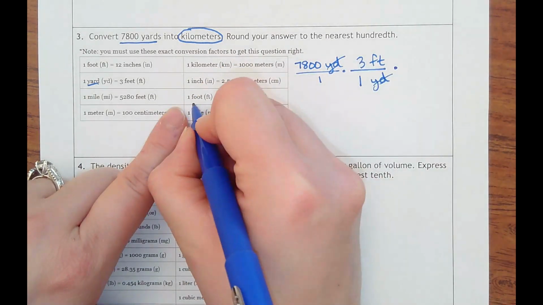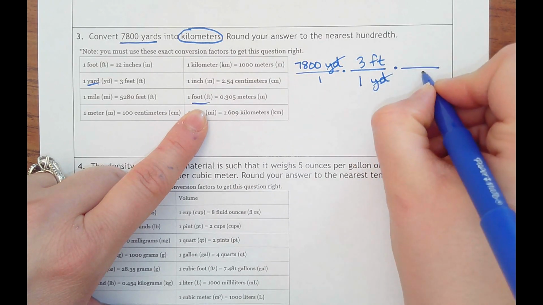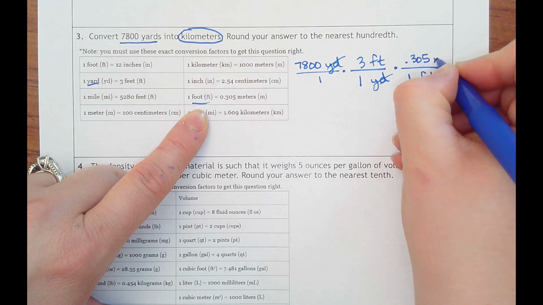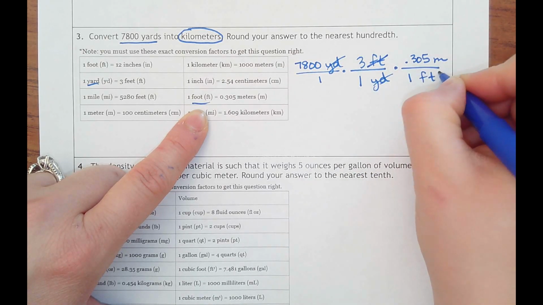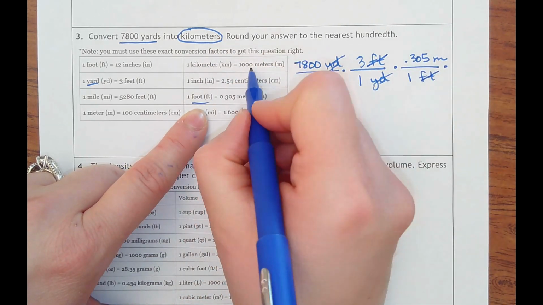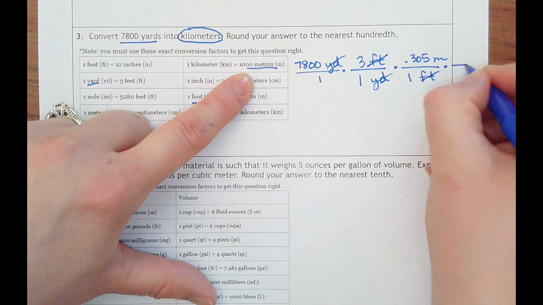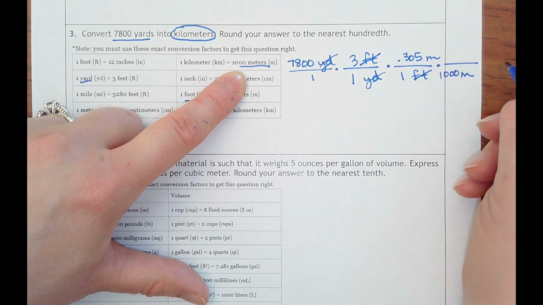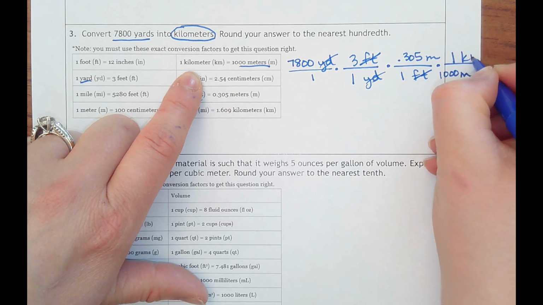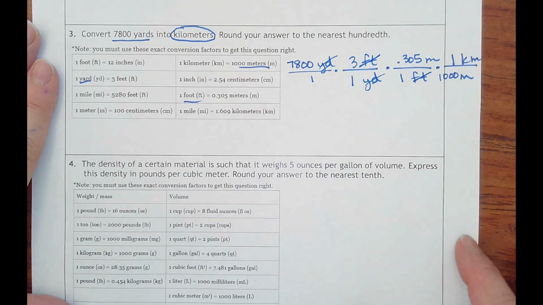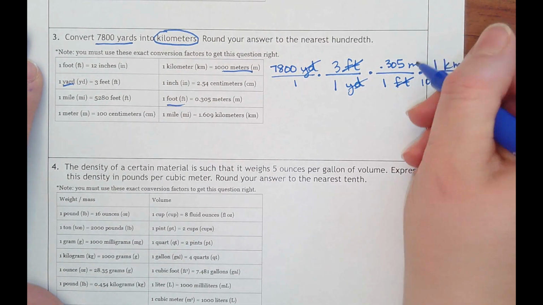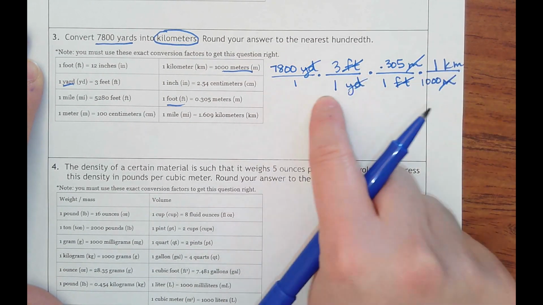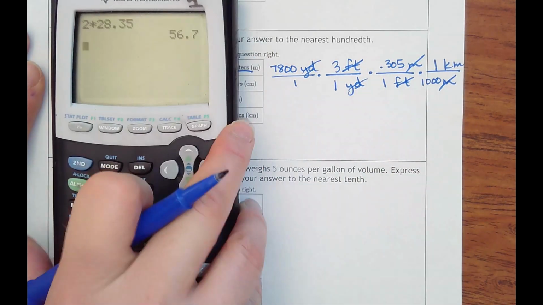So let's do this one next. I would want my feet on the bottom: 1 foot is equal to 0.305 meters. That would get me out of feet and into meters. And then I would go here, 1,000 meters, so I'd want my meters on the bottom: 1,000 meters is equal to 1 kilometer. So how I'm going to get my answer is multiply everything on the top, get that to be a number, multiply everything on the bottom, get that to be a number, and then last is to divide.